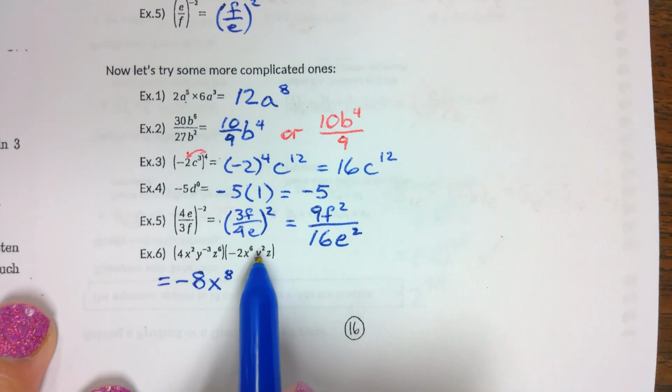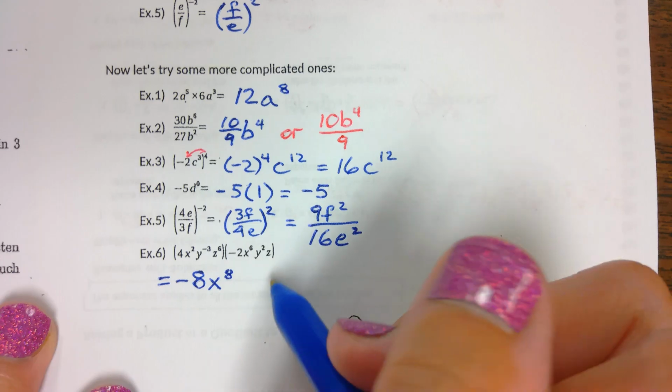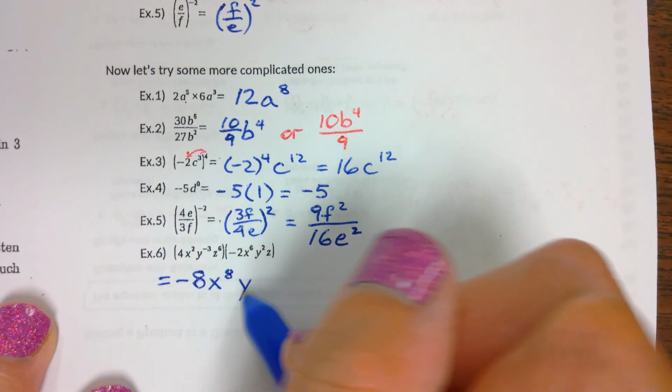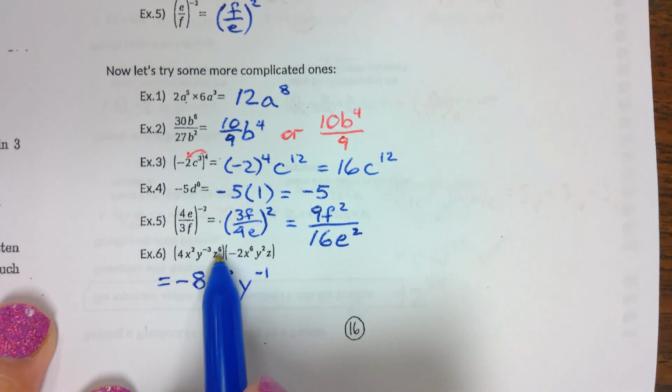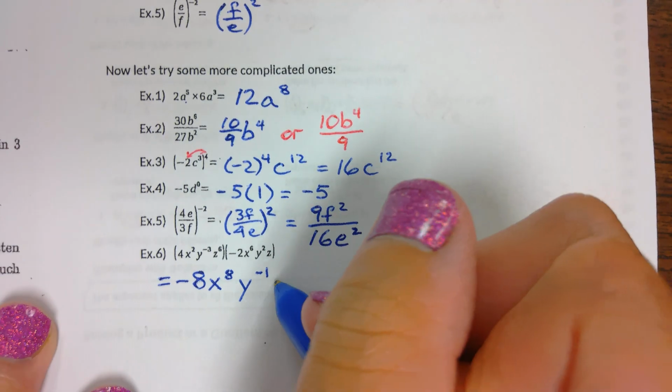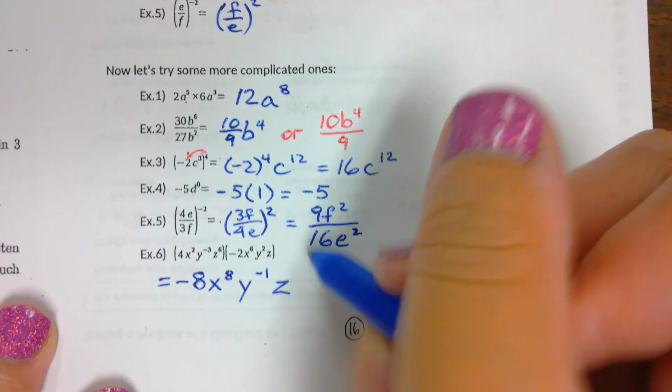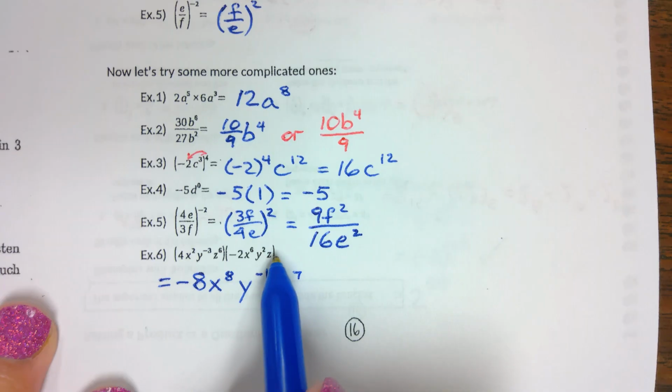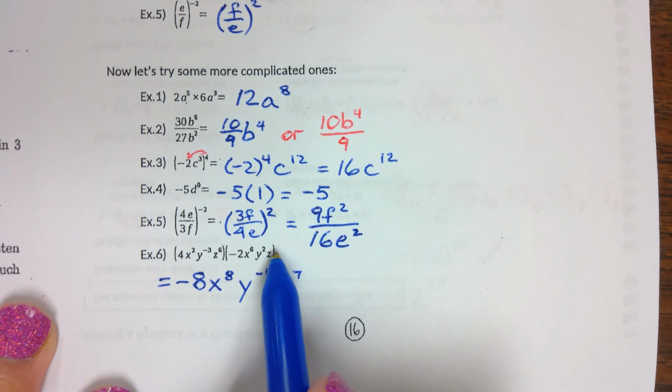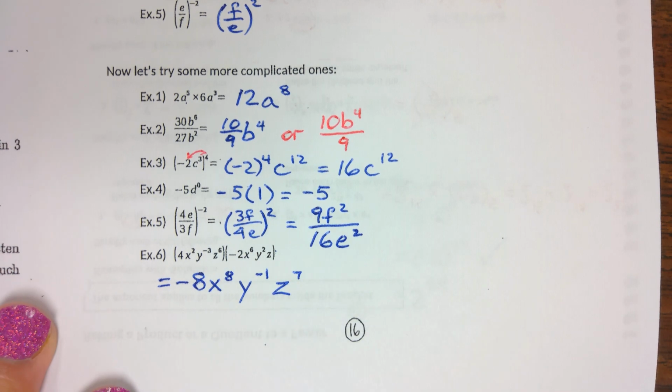And then for the y, it's minus 3 plus 2. Yep. And then z, 6 plus 1, right, which is 7. Perfect. This z right here, there's no exponent. When there's no exponent, what is the exponent? 1. Right, so that's how she got the 7, the 6 plus the invisible 1 right here.